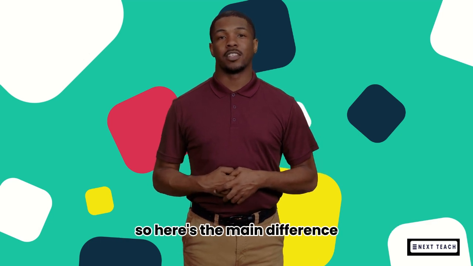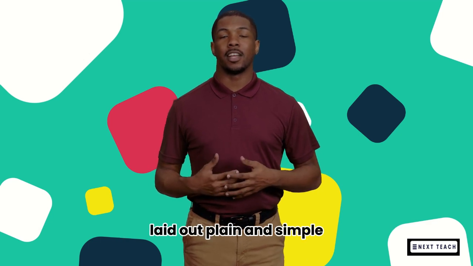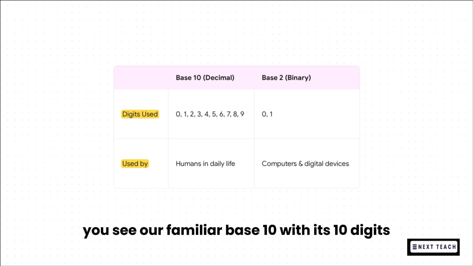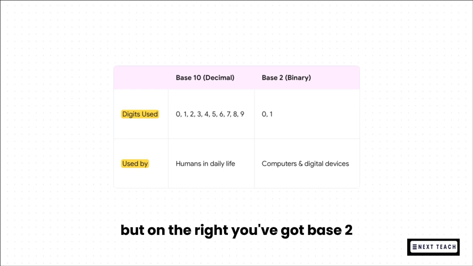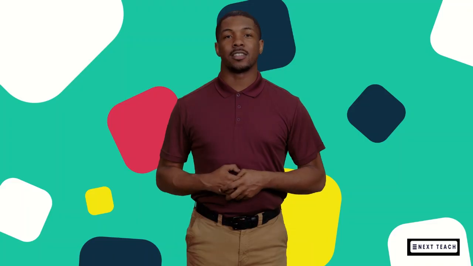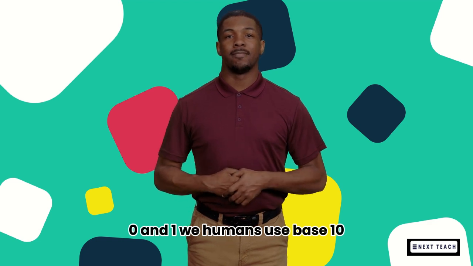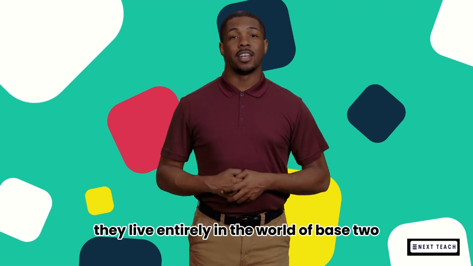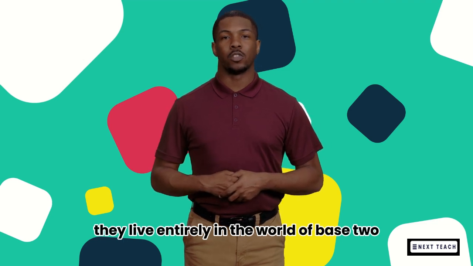Okay, so here's the main difference, laid out plain and simple. On the left, you see our familiar base 10 with its 10 digits. But on the right, you've got base 2, which you might know as binary. And look at its alphabet. It's tiny. It only has 2 digits, 0 and 1. We humans use base 10, but computers, they live entirely in the world of base 2.